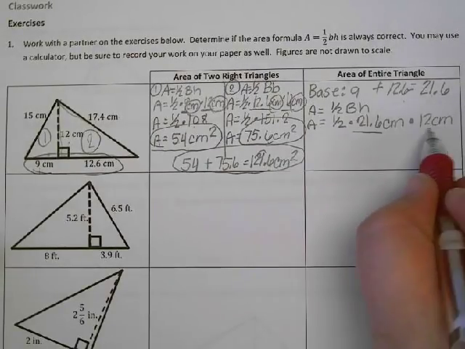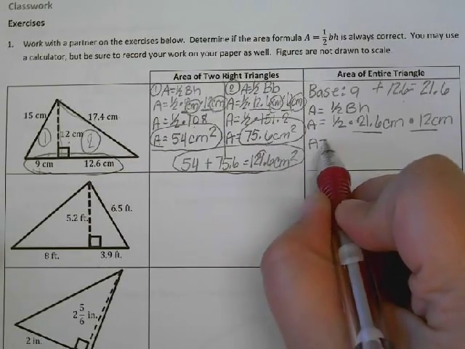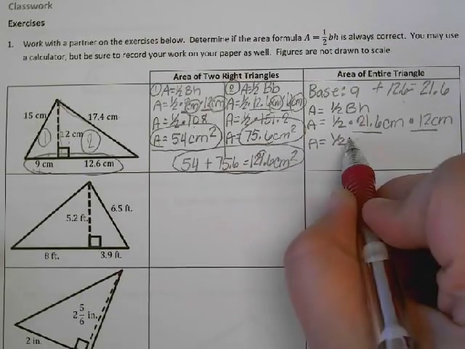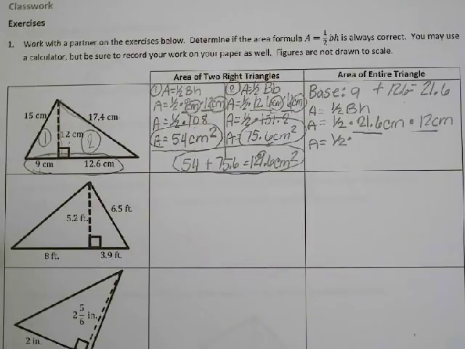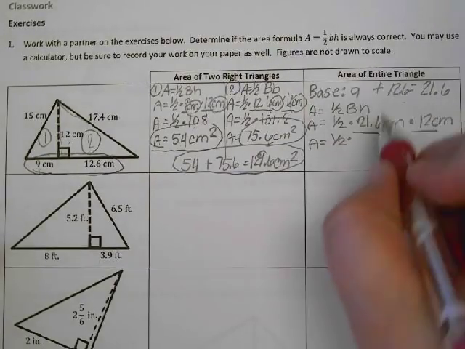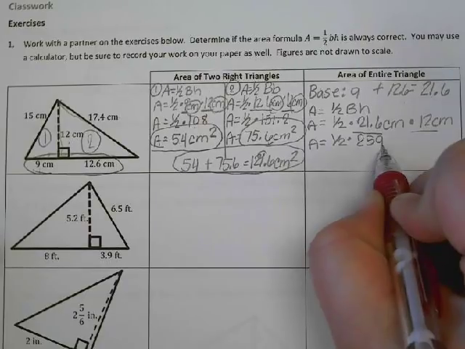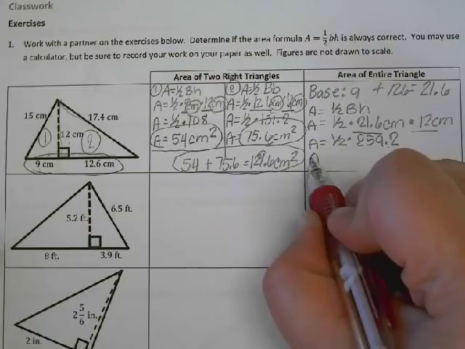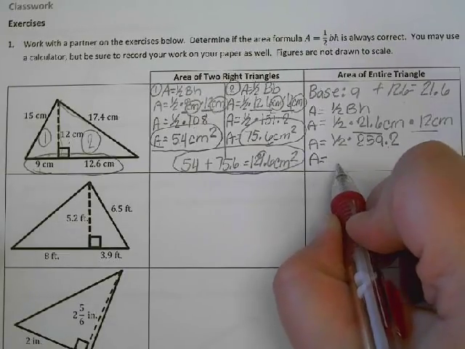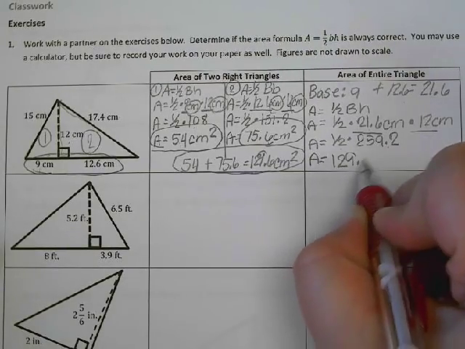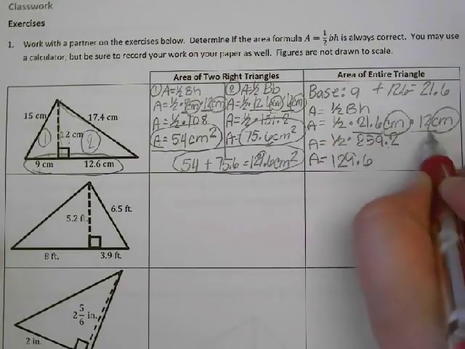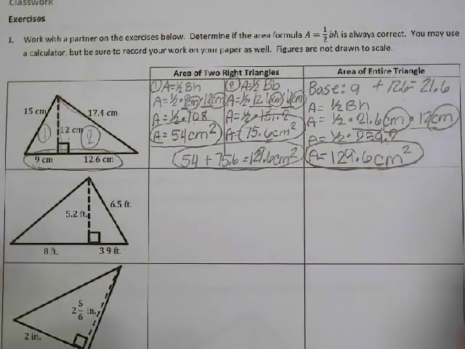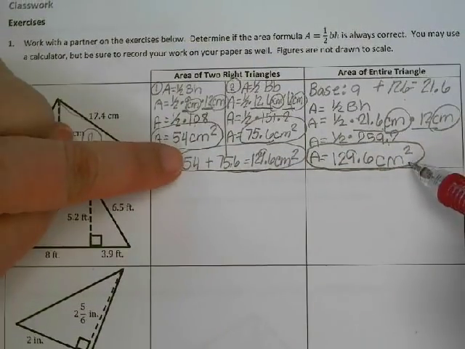Now I'm going to start off by multiplying 21.6 by 12, and I get 259.2. Then I divide 259.2 by 2, and I get 129.6, and I have centimeters and centimeters, so centimeters squared. Your two answers should be the same.